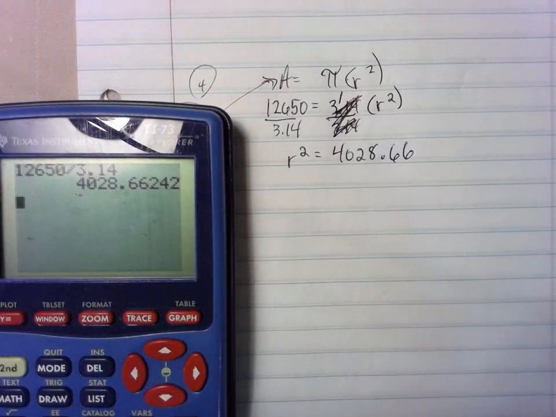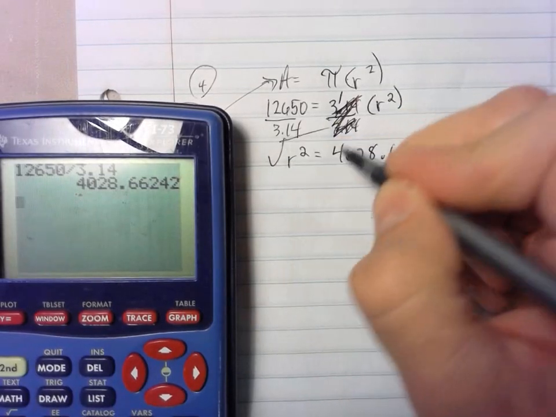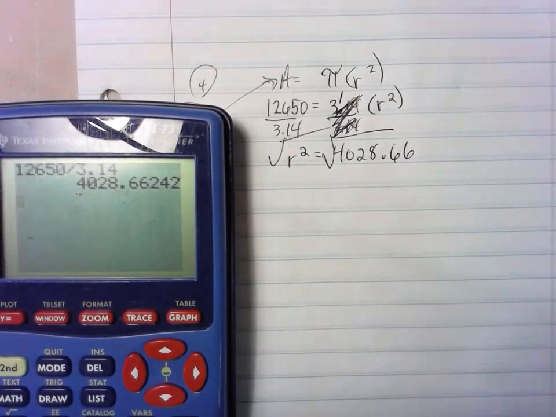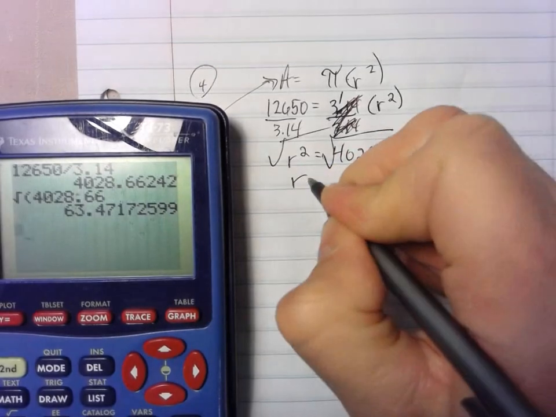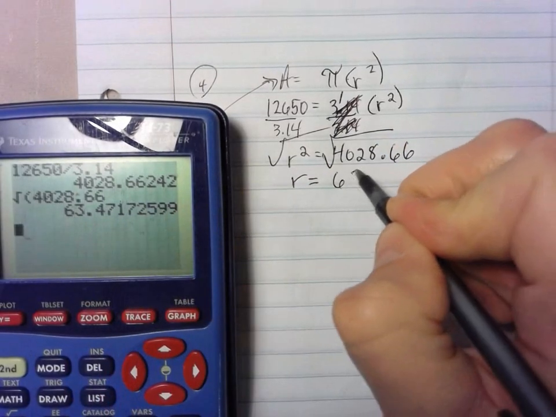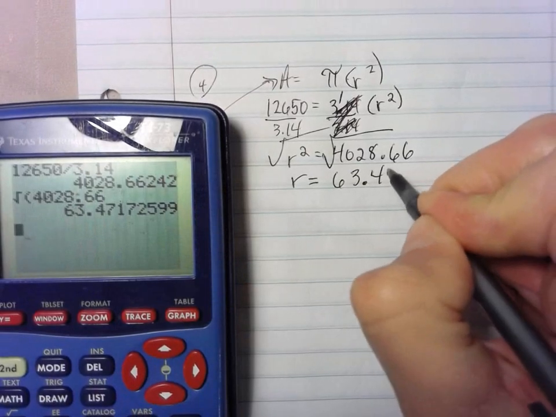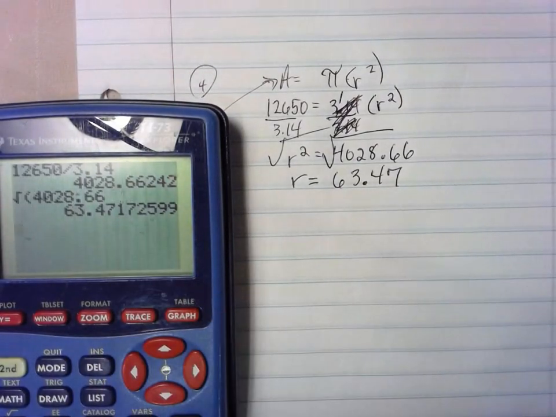Alright. My next step says take the square root to get you the radius. So I'm going to do the square root of 4,028.66, which means the radius is 63 and 47 hundredths. Again, since there's a 1 there, don't have to round it up.